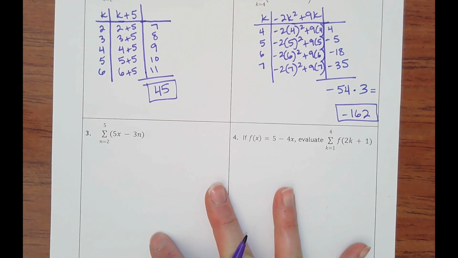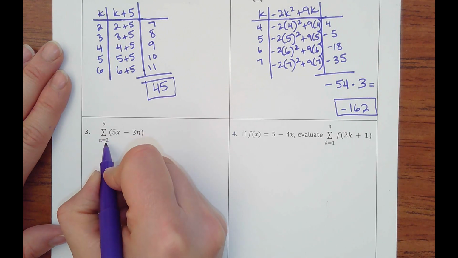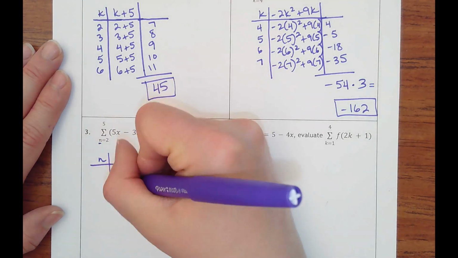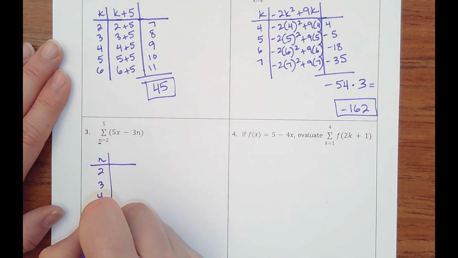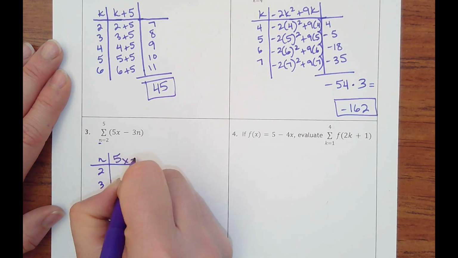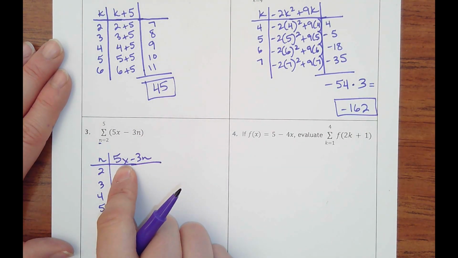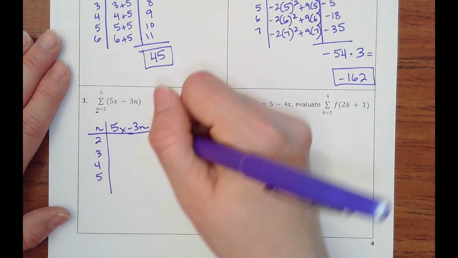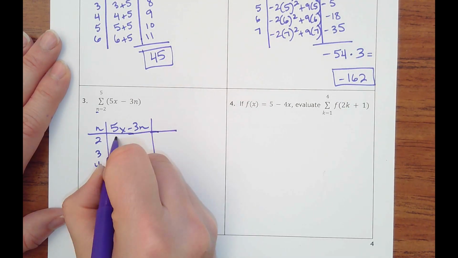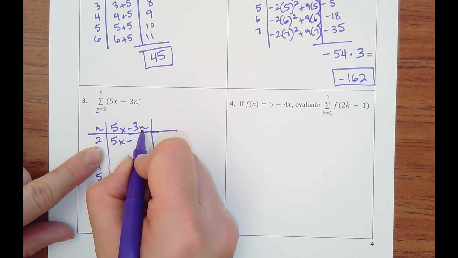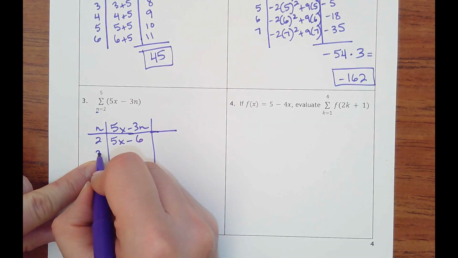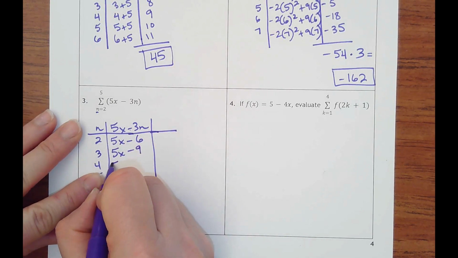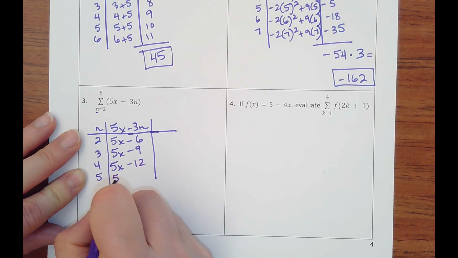All right, next one. We're summing up from 2 to 5, and this variable can change. So we'll have 2, 3, 4, 5. This is what we're summing up, 5x minus 3n. So notice we're going to keep an x in there every time. This is really having expressions, and we'll have to simplify them by combining like terms when we're done. So this would be 5x minus 3 times 2, which is 6. This would be 5x minus 3 times 3, which is 9. 5x minus 12. And 5x minus 15.